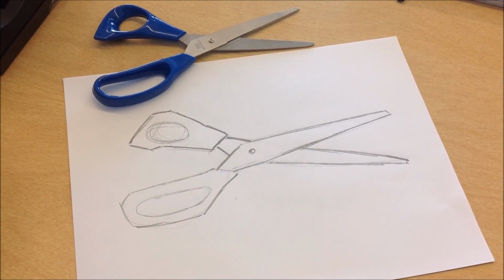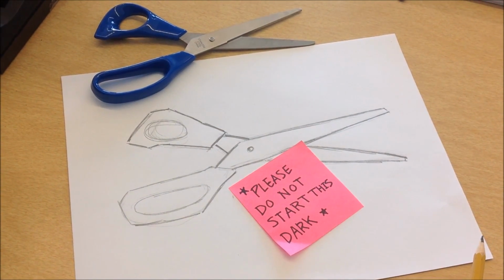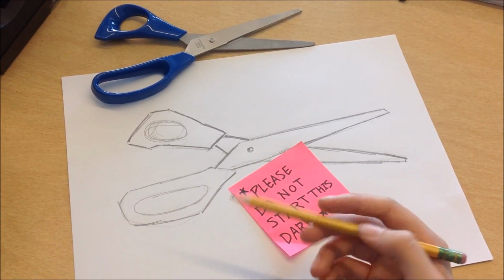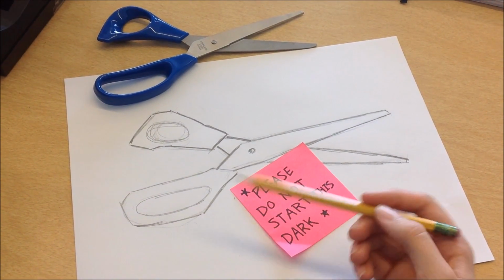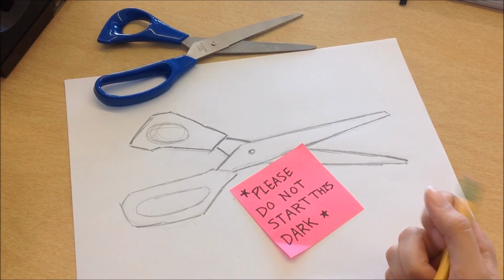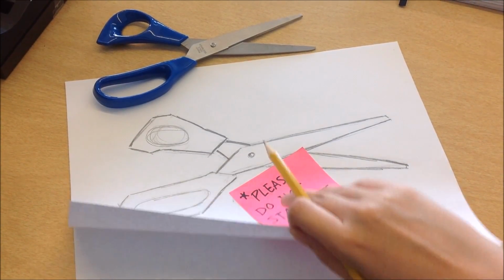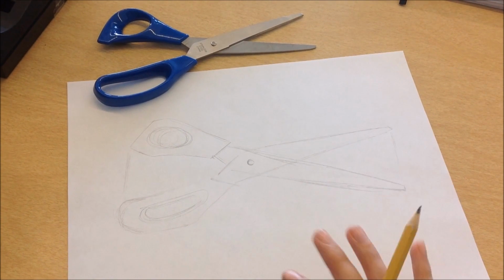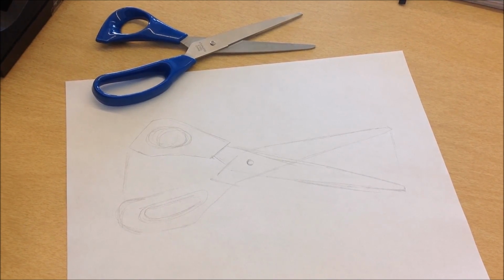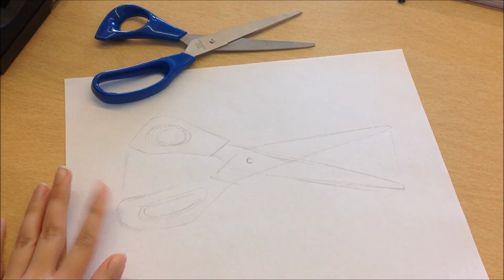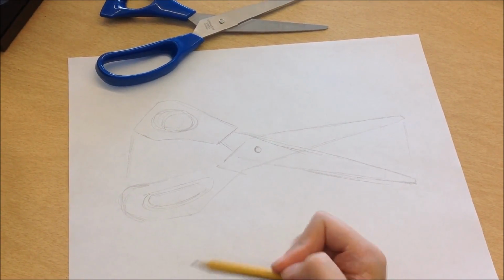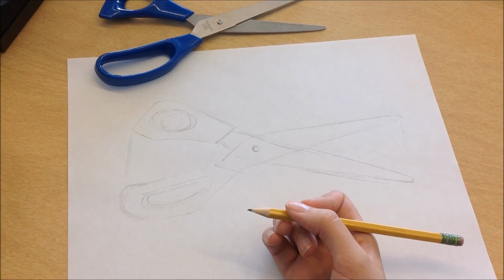Now, there is a warning. Please do not start off this dark. The only reason why this picture is really dark is so that you can see it on the camera. But if I was drawing this outside of this video, I wouldn't start this dark. I would have very light lines. You want to always start light and then get darker. Something a little bit closer to this. You see how light it is? This is what you want to have in the beginning. You have your angles in there, you have light lines, and now you can go in and start adding details.